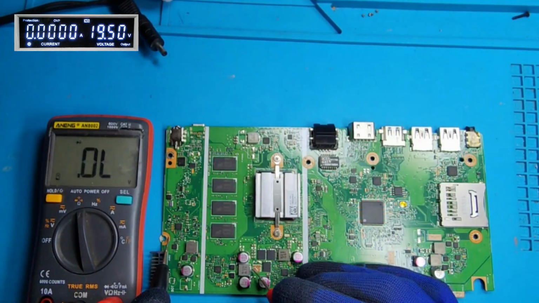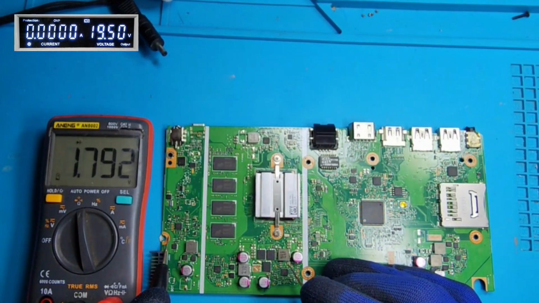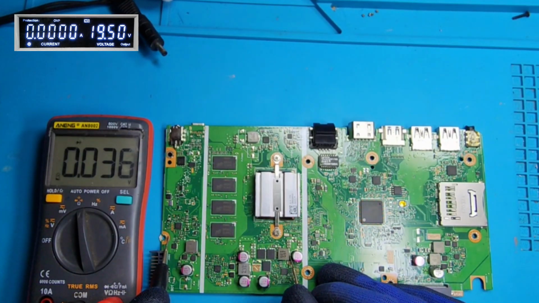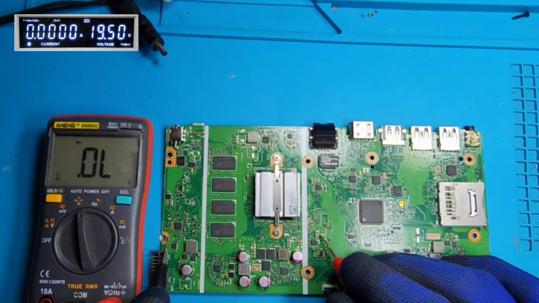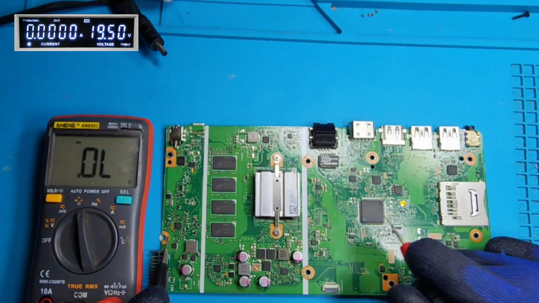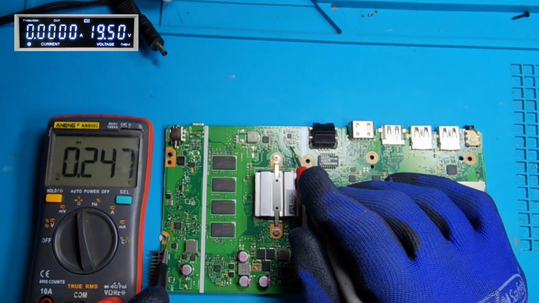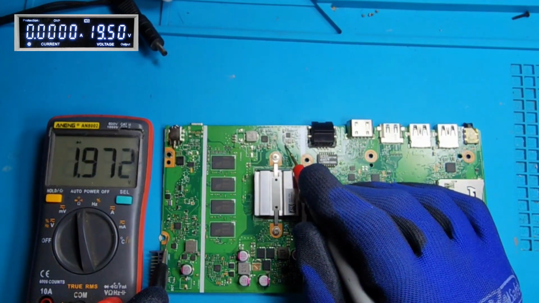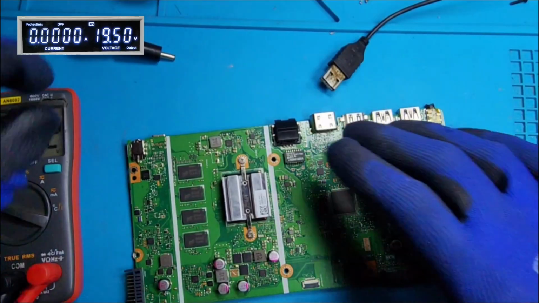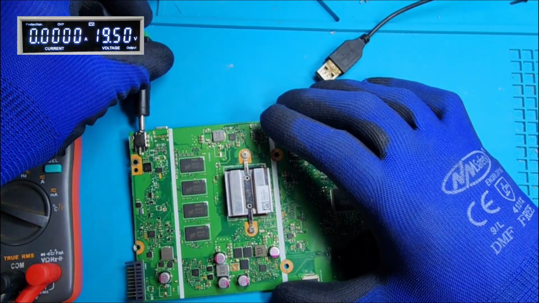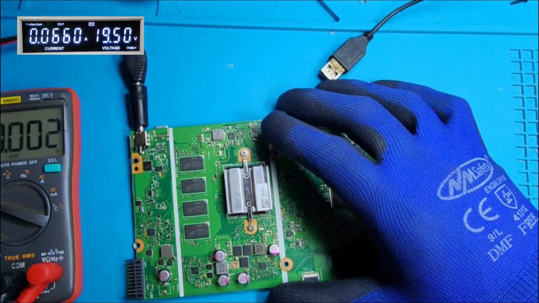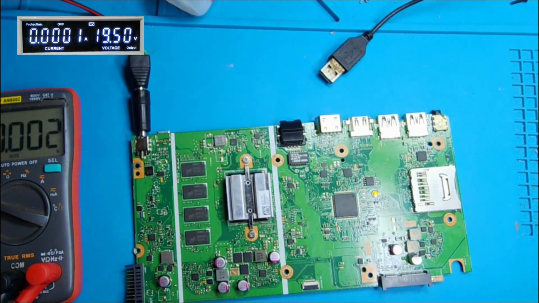44 okay, 37 okay. So everything looks fine. Okay, so let me connect the adapter once again. Yes.